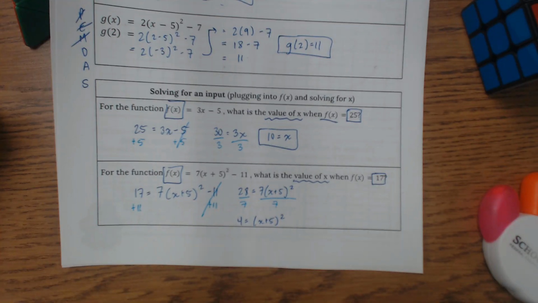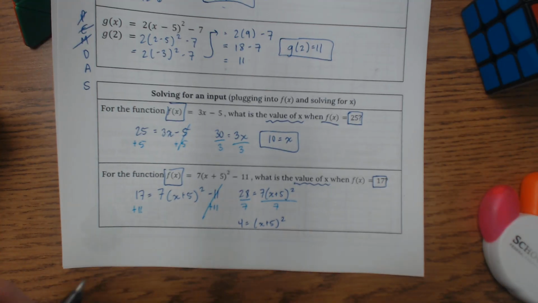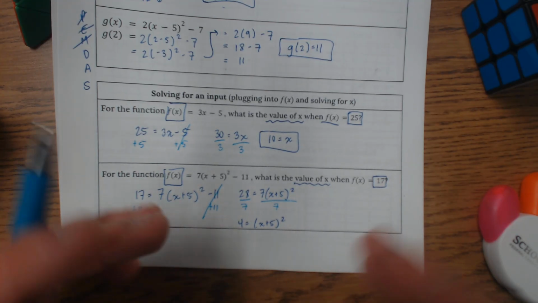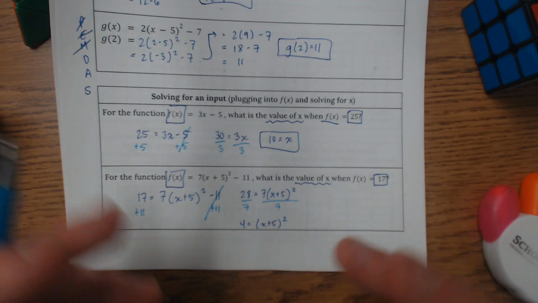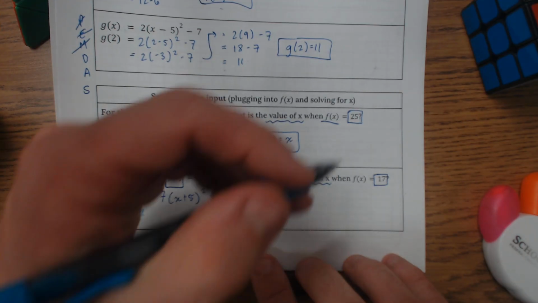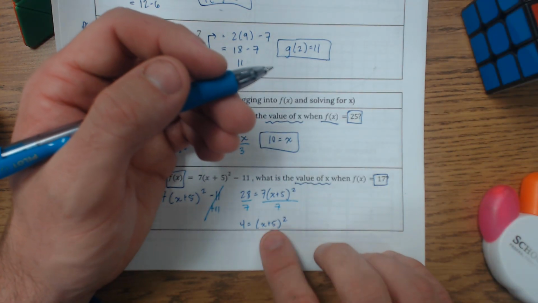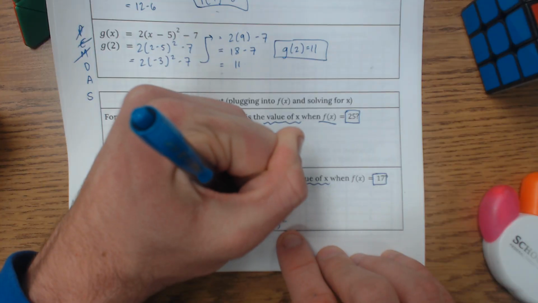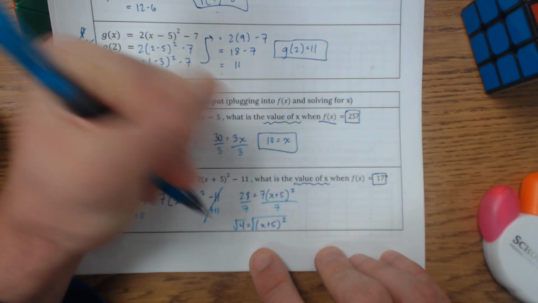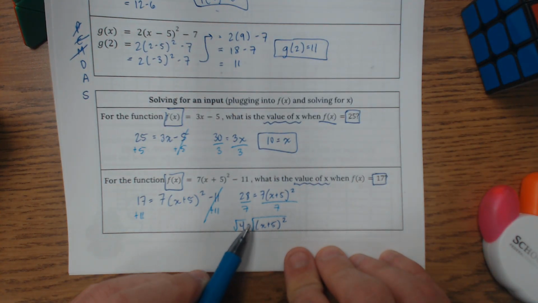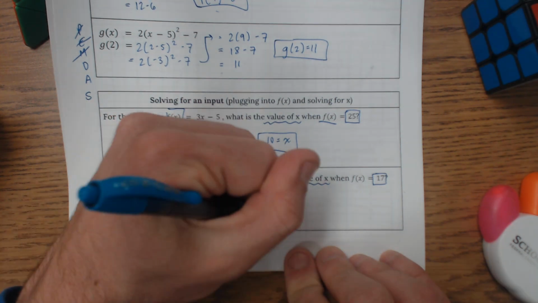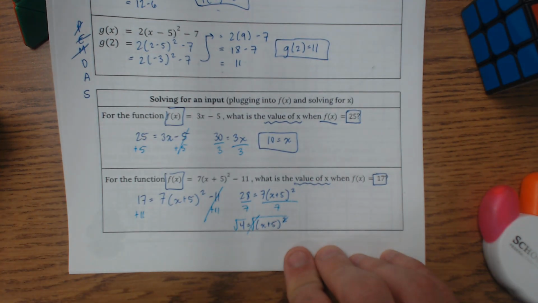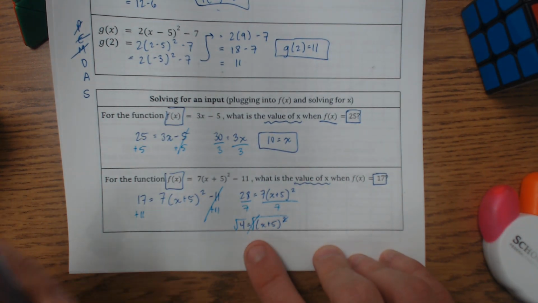And then here's where you want to be careful. You do not want to square x plus 5. That gives you something weird like x squared plus 10x plus 25. It's not helpful to solve for x. So instead, you can undo an exponent by using a root. So the opposite of a square is a square root. So if I square root both sides, that squared and that square root are going to cancel each other out.